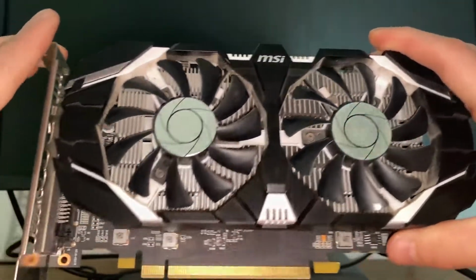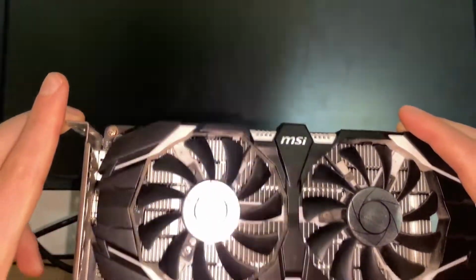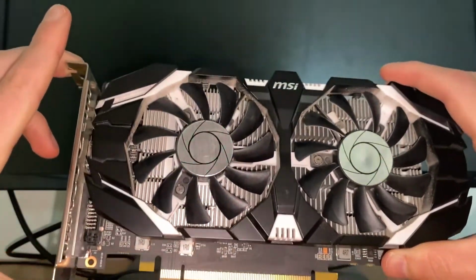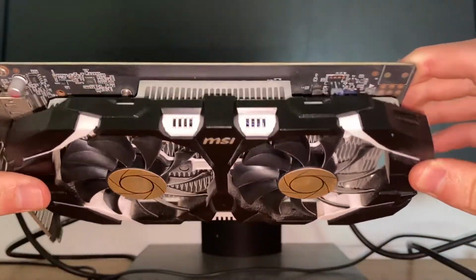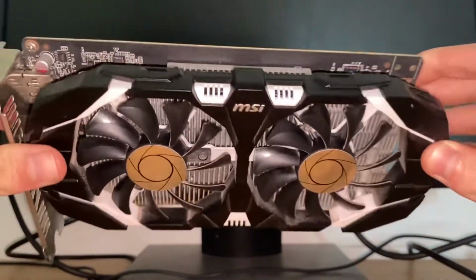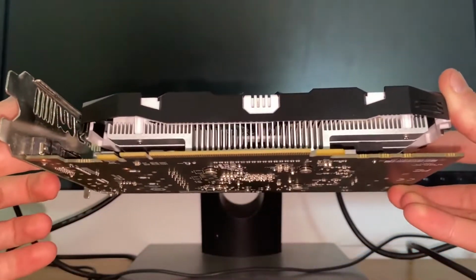In today's video, we're going to be seeing if this 6-year-old graphics card can still mine Ethereum and how much money we can make while mining with this card. This right here is an Nvidia MSI GTX 1050 Ti. This is part of the 10 series cards from Nvidia and was released around 6 years ago, back in 2016.